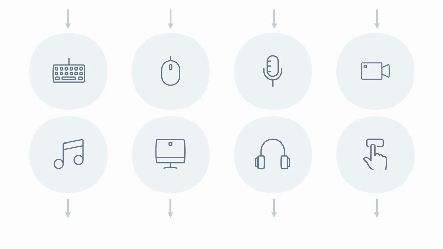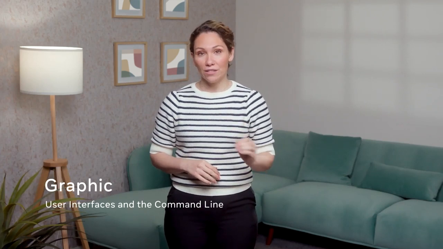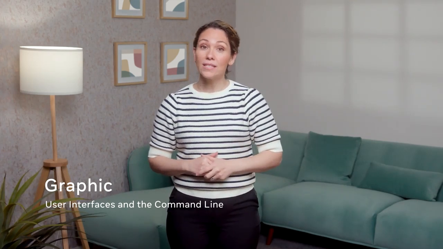But there's something else that supports communication with your devices. These are graphical user interfaces, or GUIs, which facilitate your interactions. GUIs are popular because they require very little training to use. GUIs offer an easy way to interact with devices, but they also somewhat limit the scope of human-computer interaction.